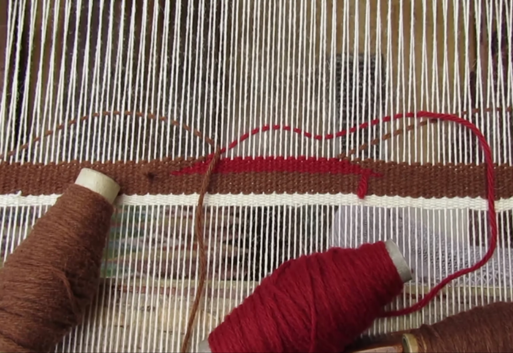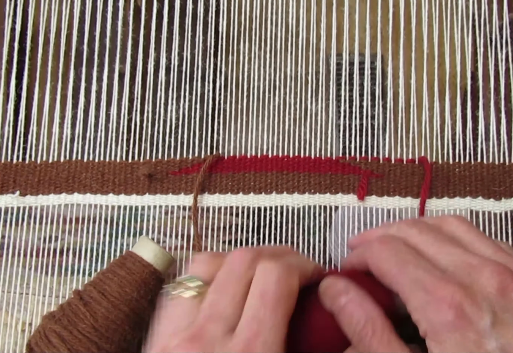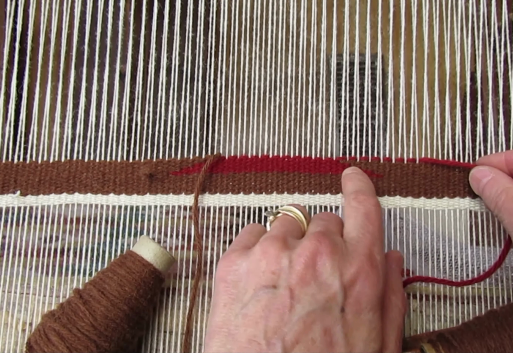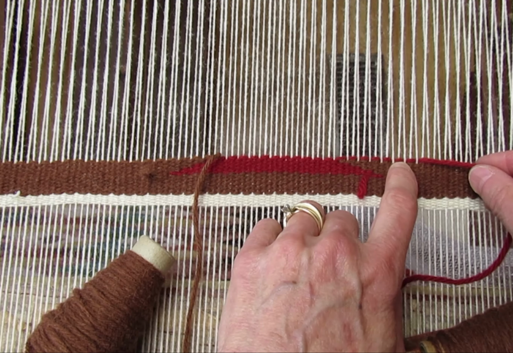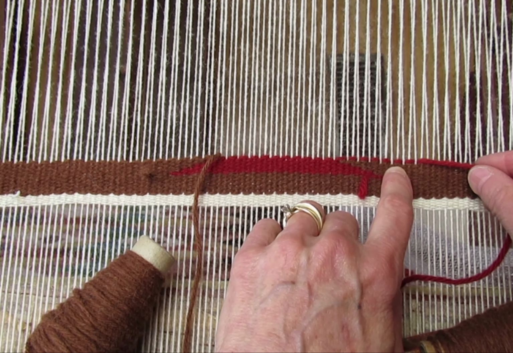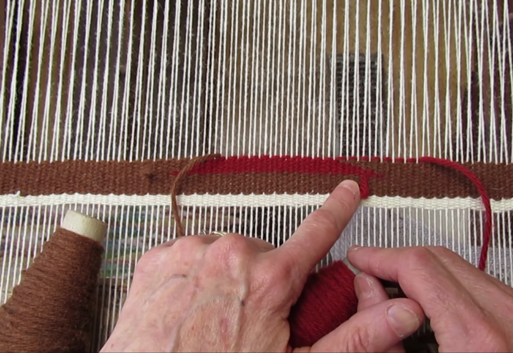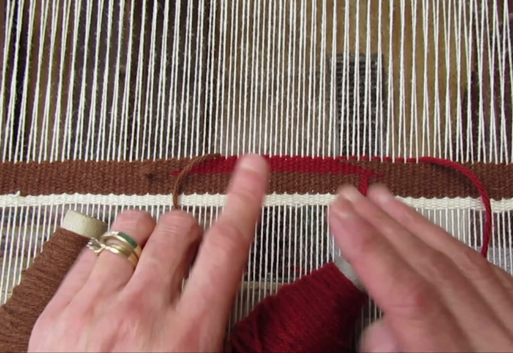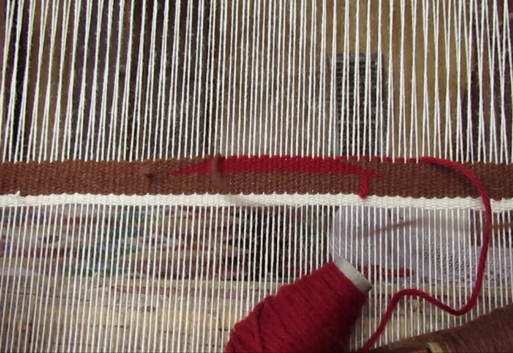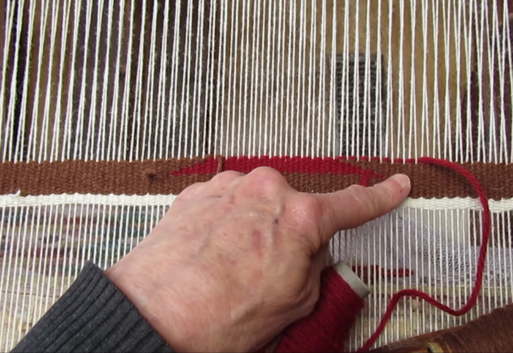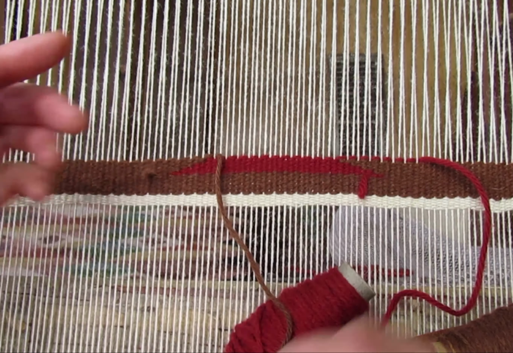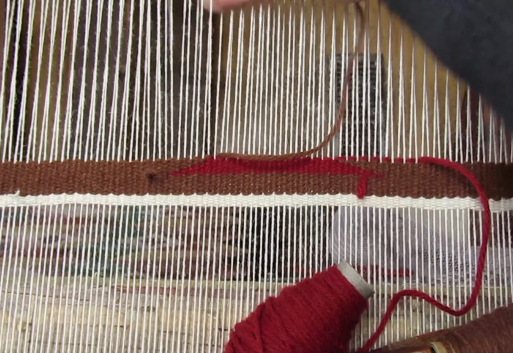Now let's look at what that line is. So this is the straight line that I'm talking about because these 2 yarns are in the same shed at the same time. The wavy line that we created down here happens when the 2 yarns are in opposite sheds. So as we build this up, we'll be able to see how nice and straight that looks.